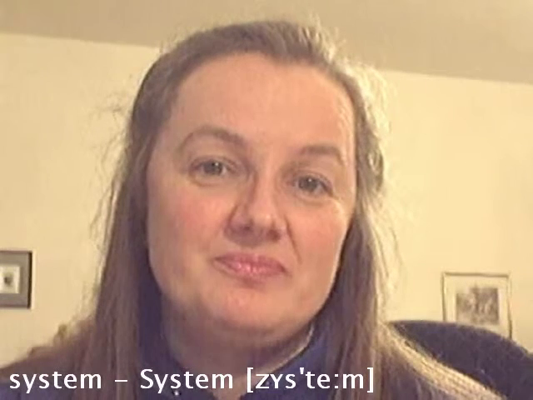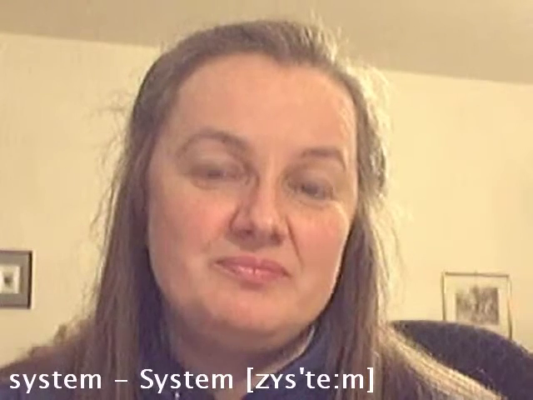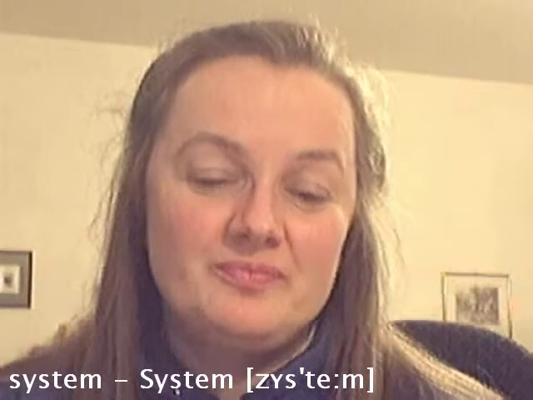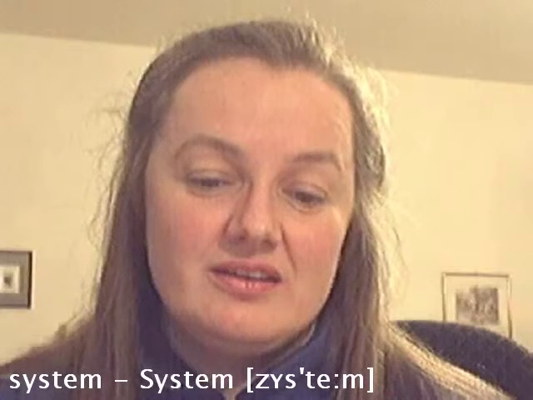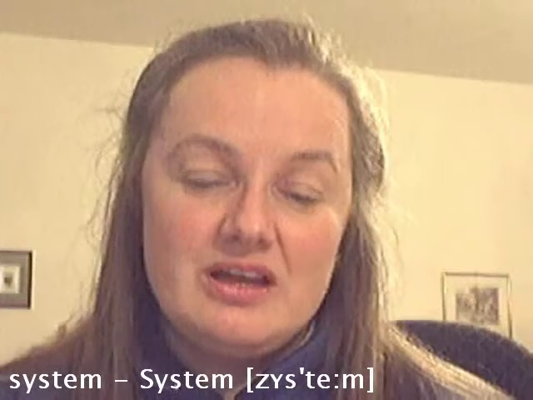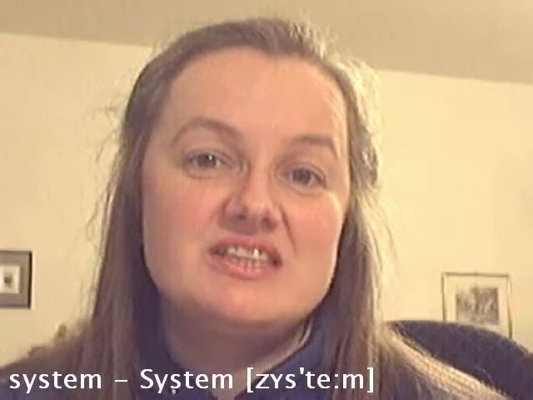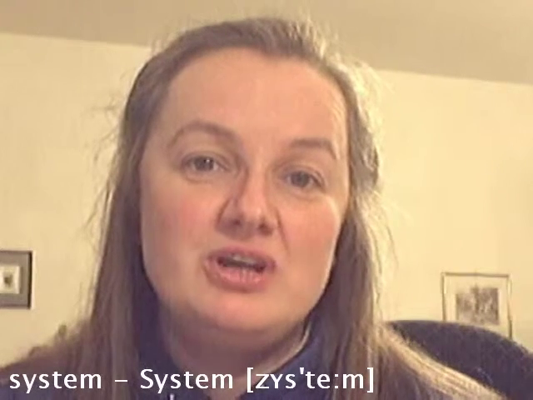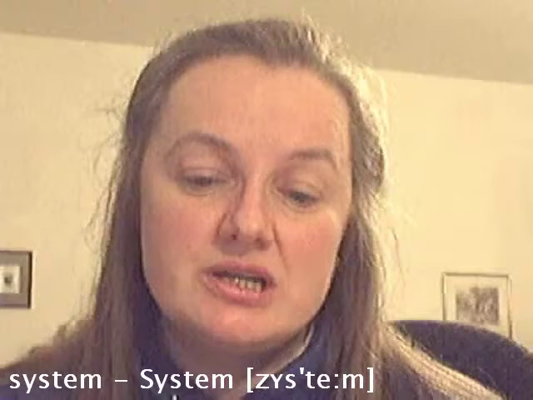The next word has a short Ü sound. It's the German word for system, and in German we say System. System. So you can hear we have a short Ü sound, and we also have the stress on the second syllable and not on the first syllable if you compare it to the pronunciation of the English word.